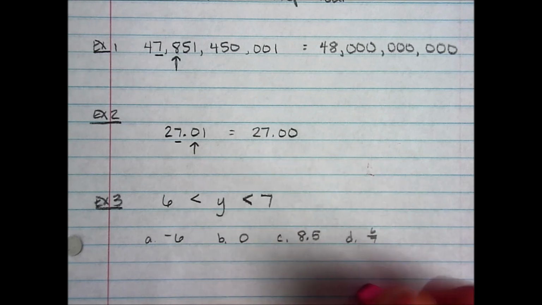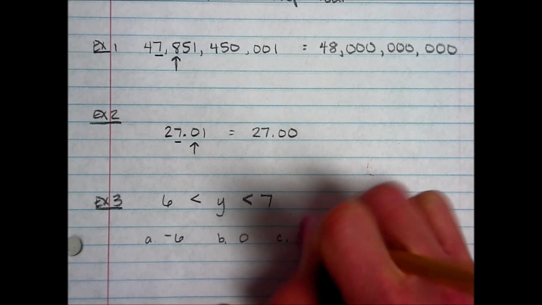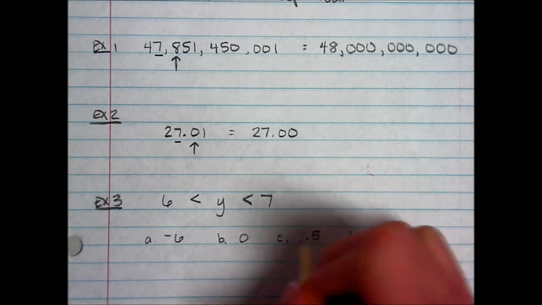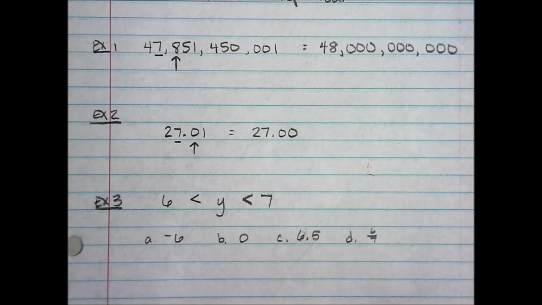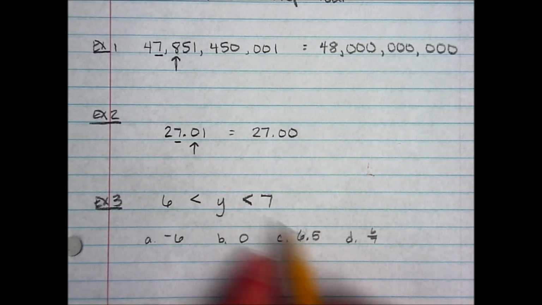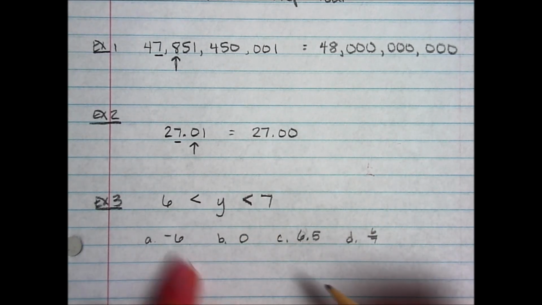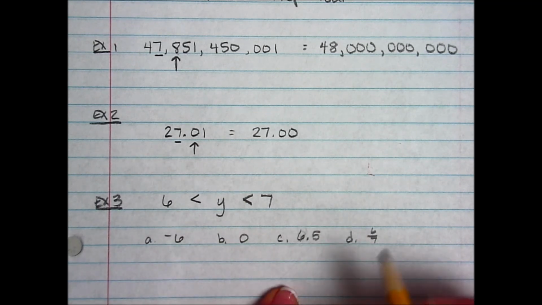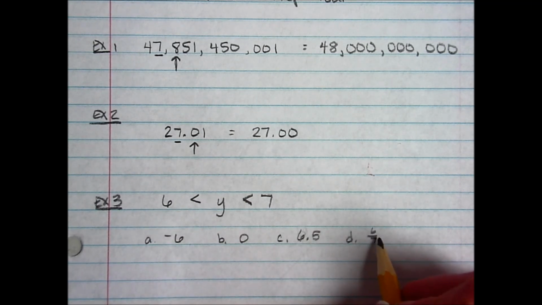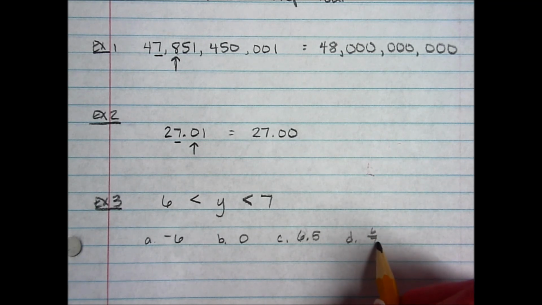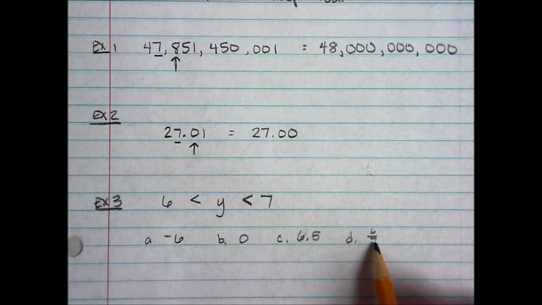And this was supposed to not be 8.5. It was supposed to be 6.5 when I wrote my sample earlier, because 6.5 will go between the 6 and the 7. Don't let this fraction throw you off. If you need to, you can change it to a decimal just to prove to yourself it will also not fit here. Remember, a fraction is a division problem.